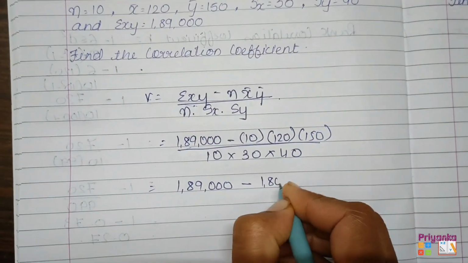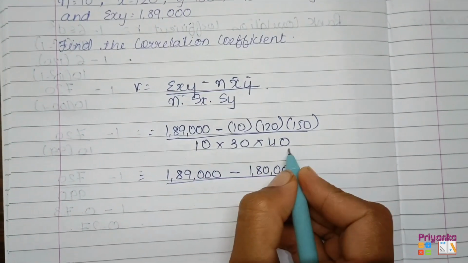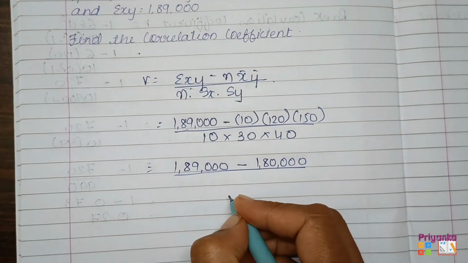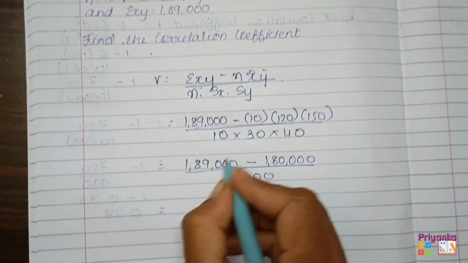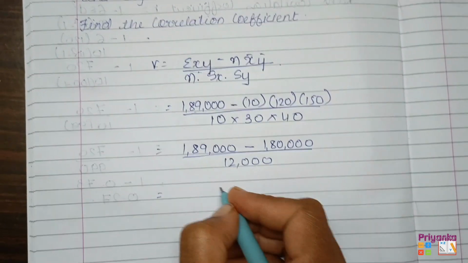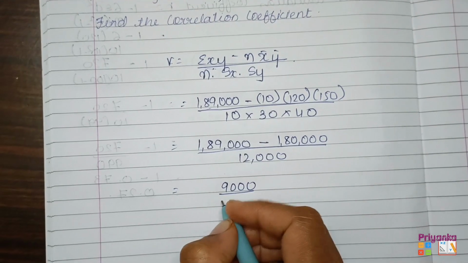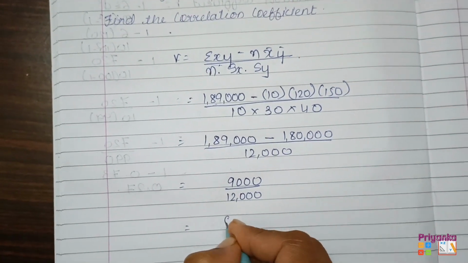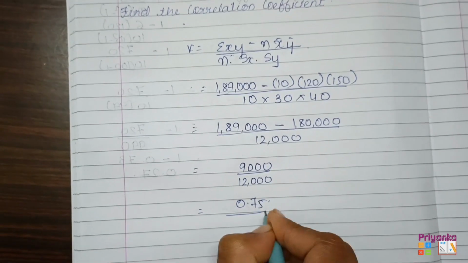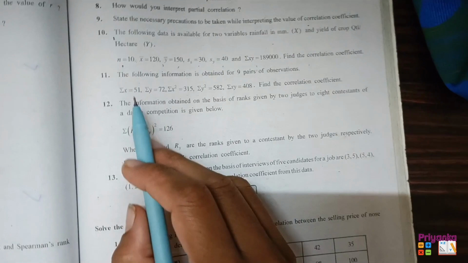Here we get 180,000, and in the denominator we get 12,000. Subtract them and the answer is 9,000. Divide by 12,000, that is 0.75. Moving to the next question, number 11.